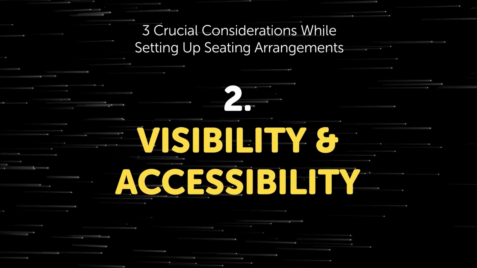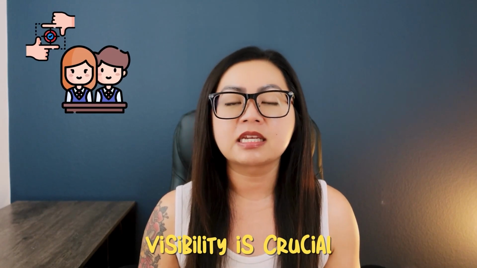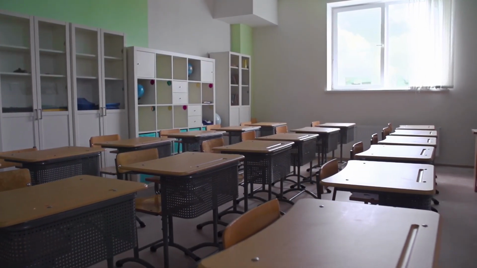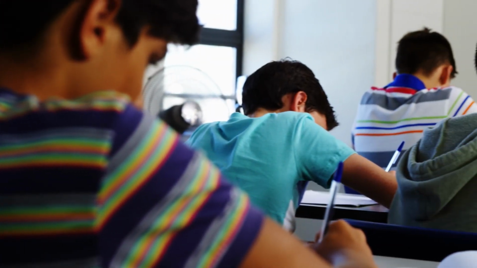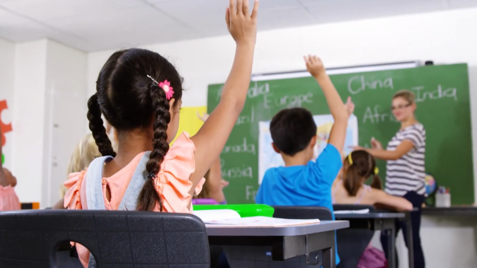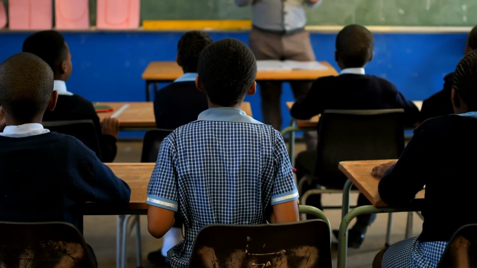So the next consideration when setting up your tables and chairs and desks in your classroom is visibility and accessibility. Now, to go back to my sad story about how I couldn't see anything because I'm such a short person, it became really apparent to me that visibility is crucial, especially if you want your students to really focus and be engaged in a lesson. Now, I know that teachers love how pretty rows look, or they want maybe different types of seating arrangements that still don't really work for students, but it is aesthetically pleasing. But we really want to focus on making it a more positive and effective learning environment and not necessarily so much focus on aesthetically pleasing environment.